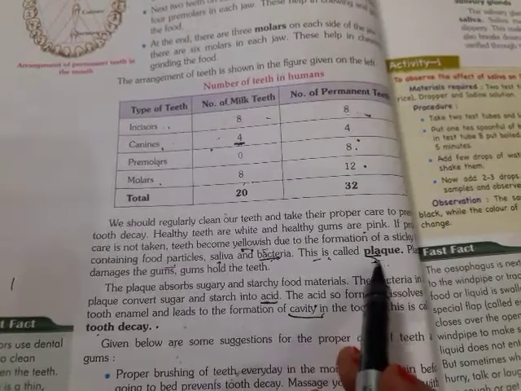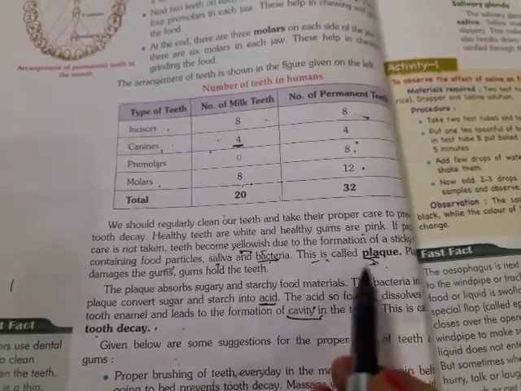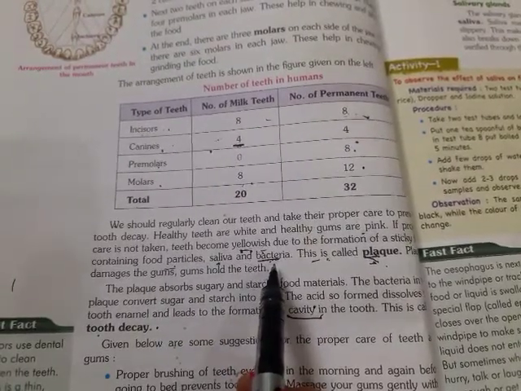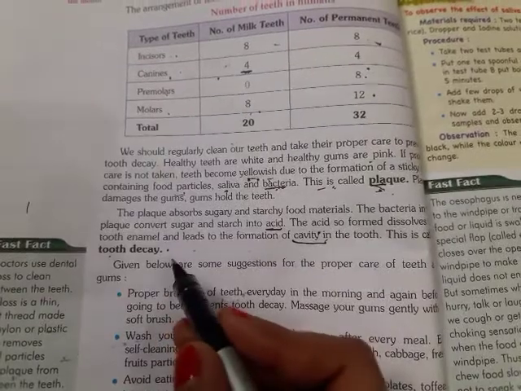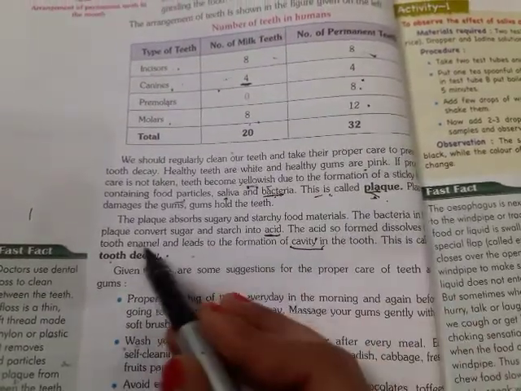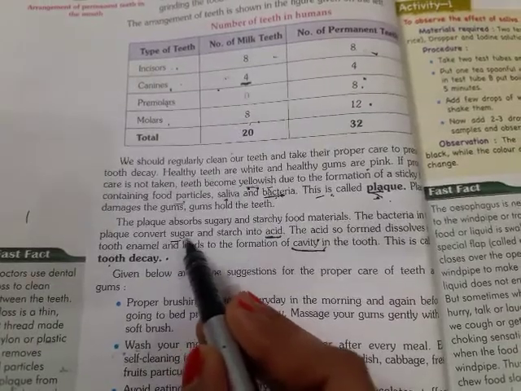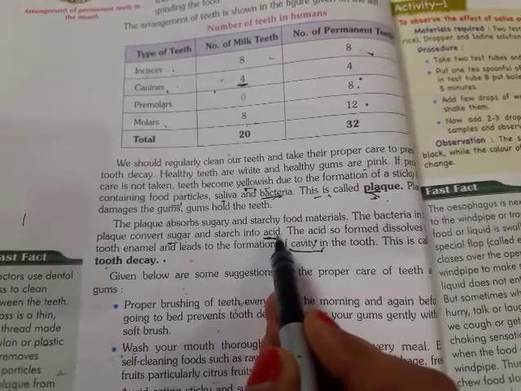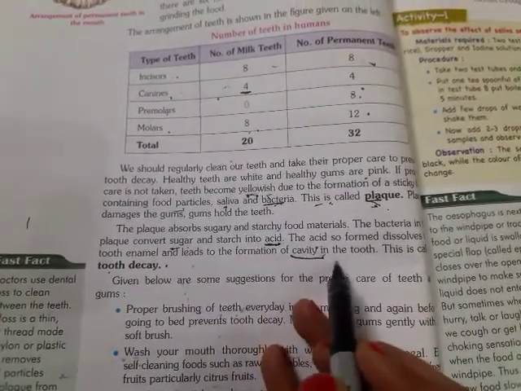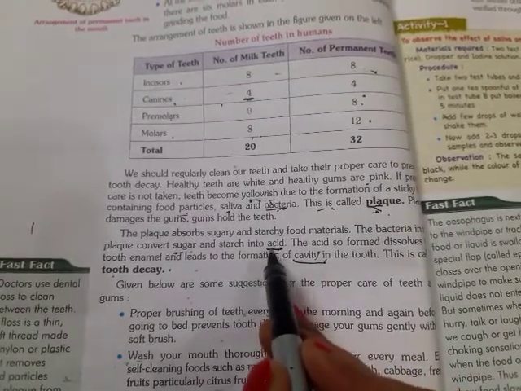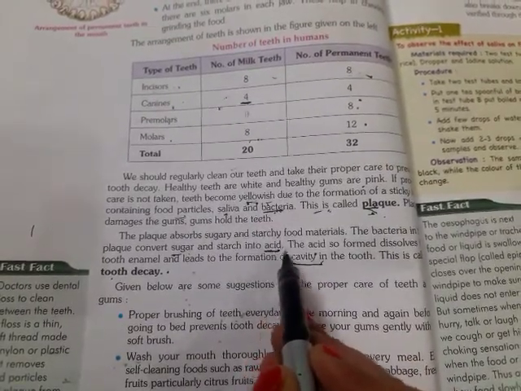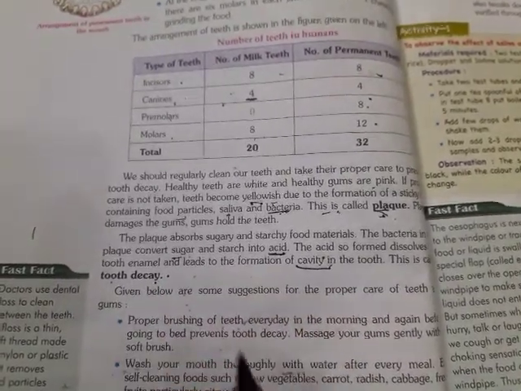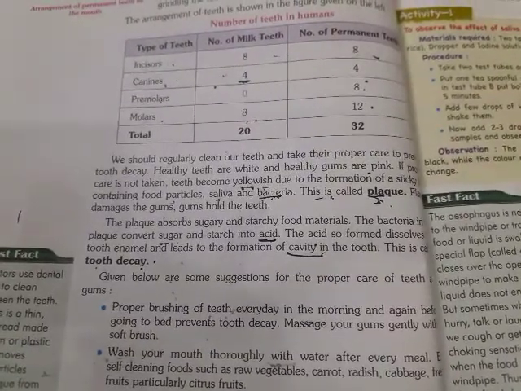Fine. So what is plaque? A yellow layer formed over the teeth due to the accumulation of food particles, saliva and bacteria. And what is tooth decay? The bacteria present in plaque will act on the sugar and then convert this sugar into acid, and this acid will remove the minerals. You know, our teeth are made up of calcium and phosphorus. So this acid will remove those minerals from our teeth, and then what happens? Tooth decay.